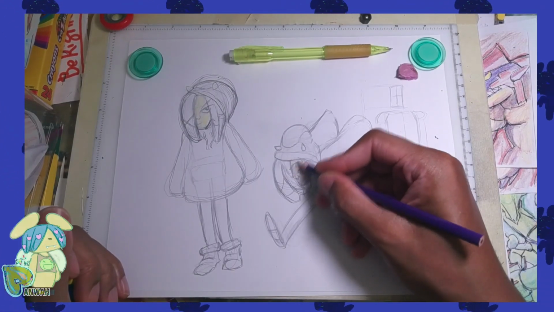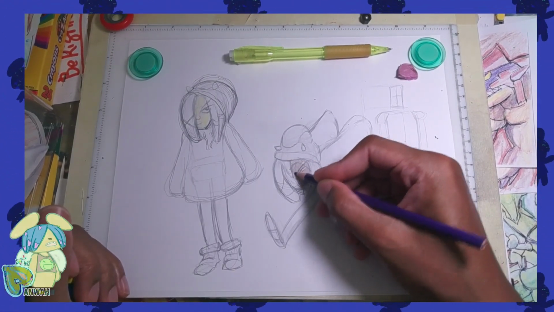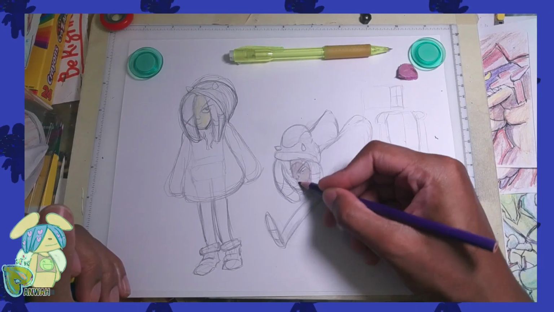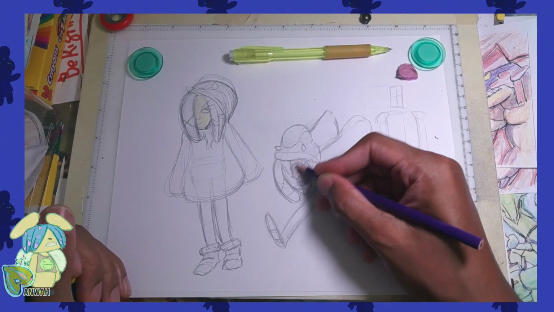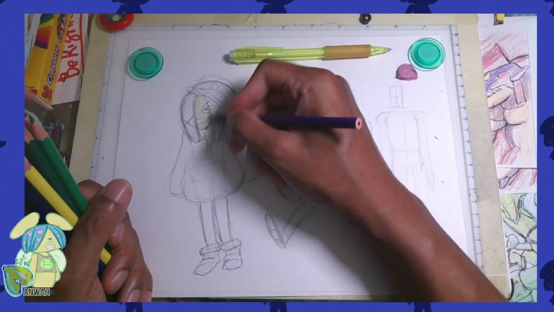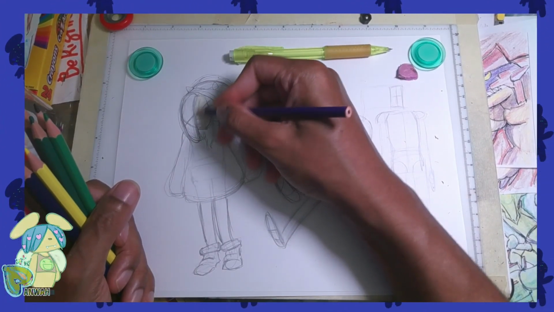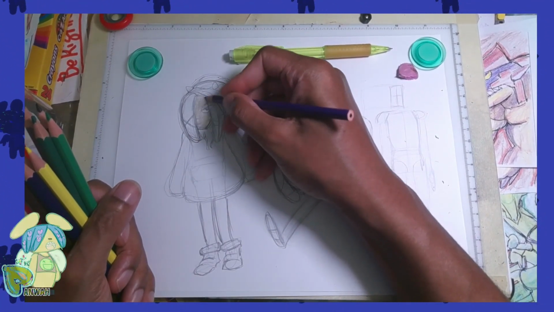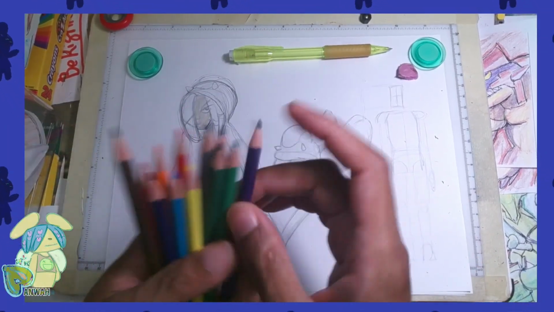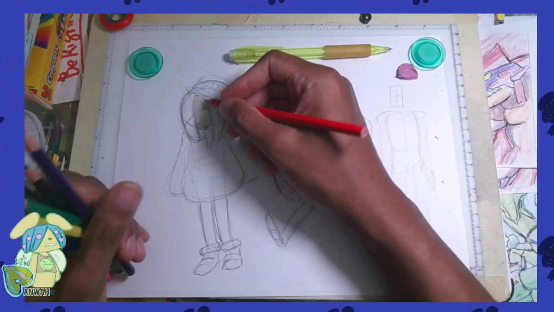It is the method that I've just been using for the color from now on, honestly, because I did like doing the line work and whatnot, but I feel like this way the color is just so much better, and it honestly saves me time having to ink the thing and then erase it.